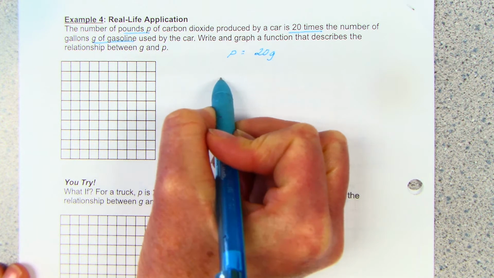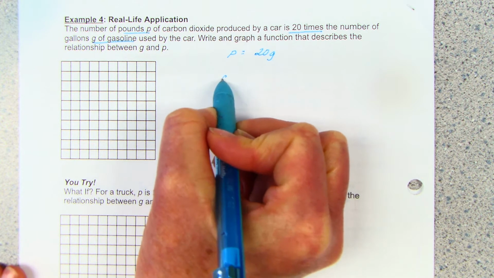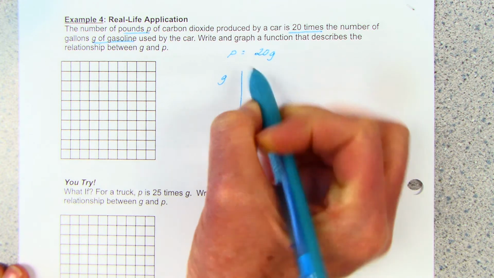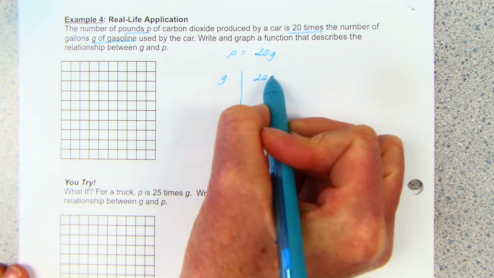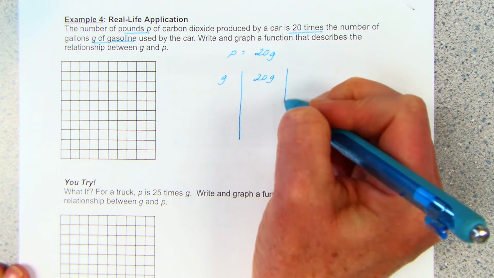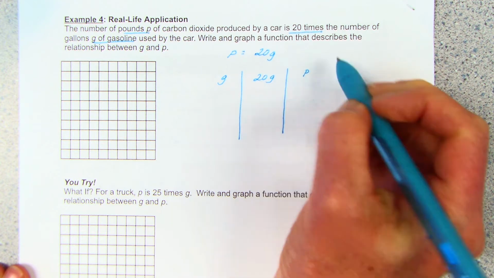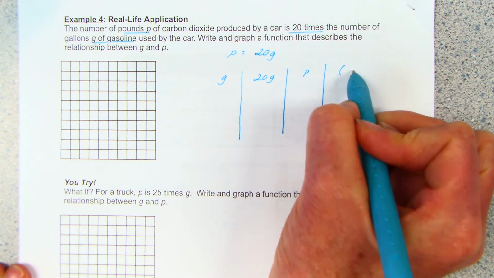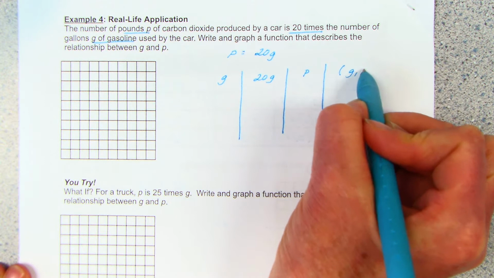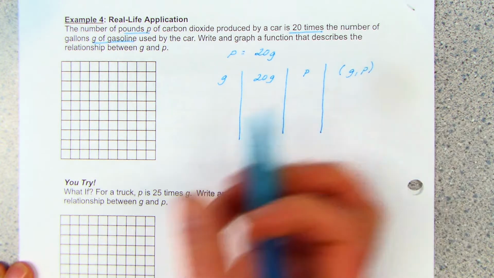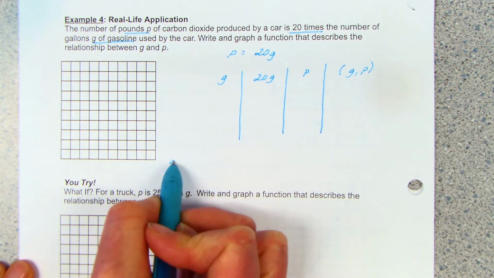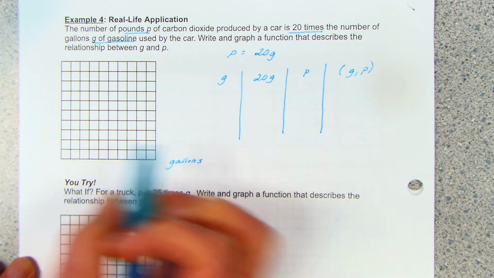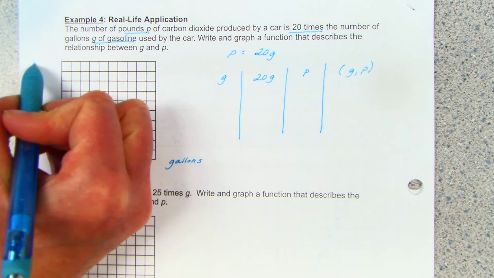Let's see. We'll do G. And then the expression. And then P. And then the ordered pair. Seems weird to write an ordered pair like that, doesn't it? Okay, and then we'll put the gallons on the x-axis and pounds on the y.